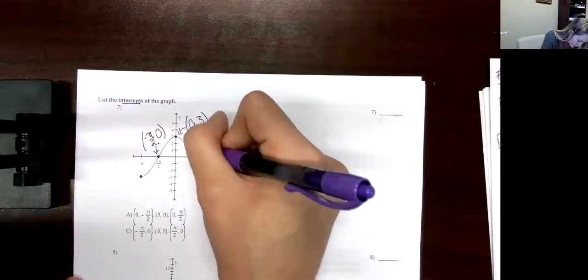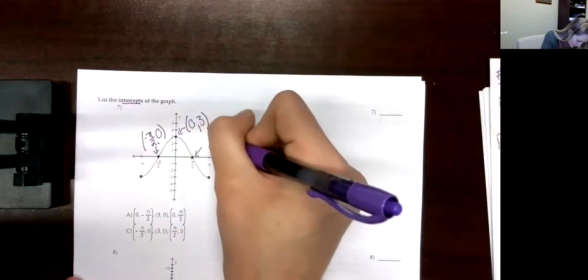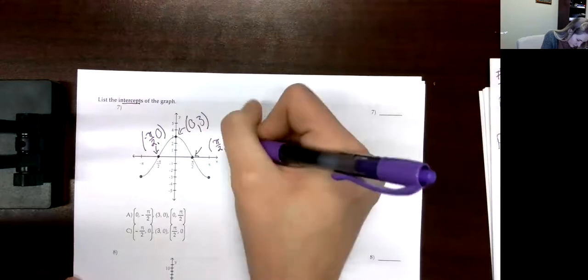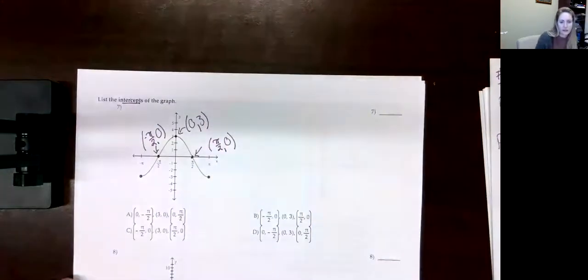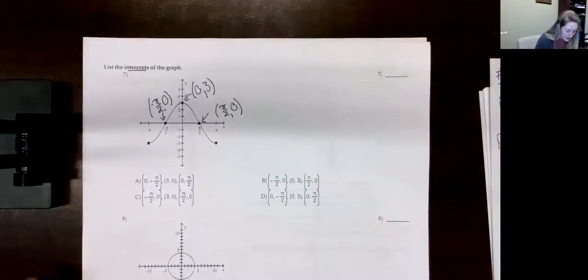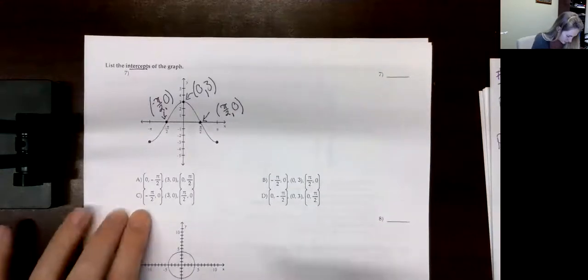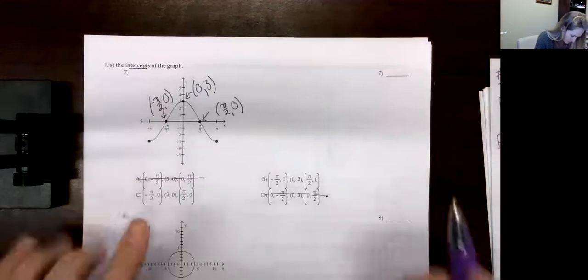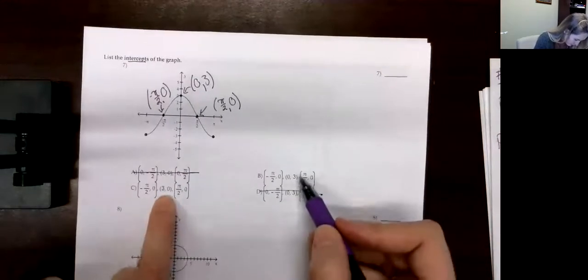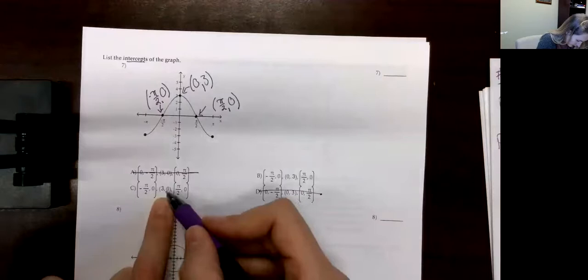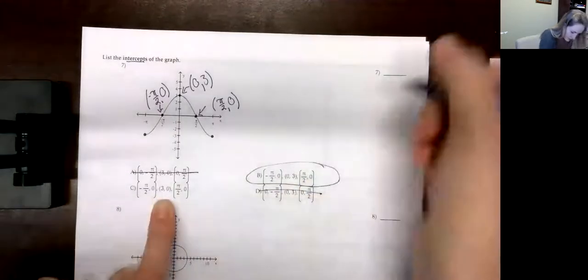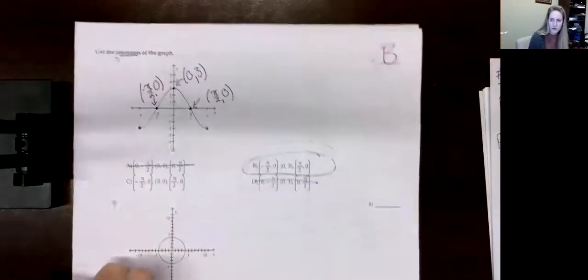And then this one, our x value is pi over 2. Our y value is 0. And then we find the one that has that. So we have negative pi over 2. And this is 0 first, so that would be it. And then pay attention if you're doing it on paper. This one is another x-intercept, and this is our y-intercept.